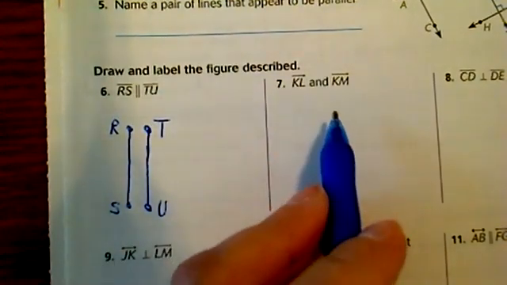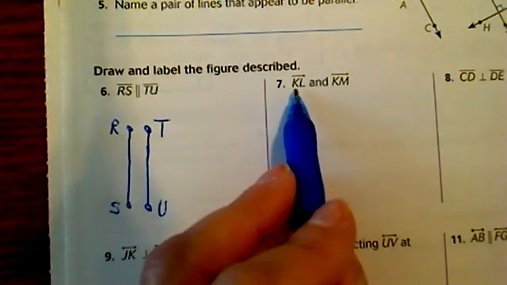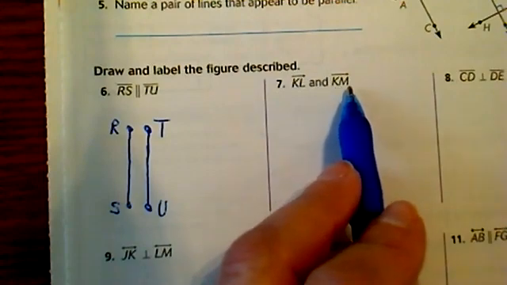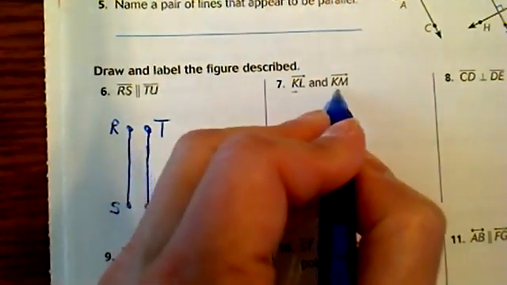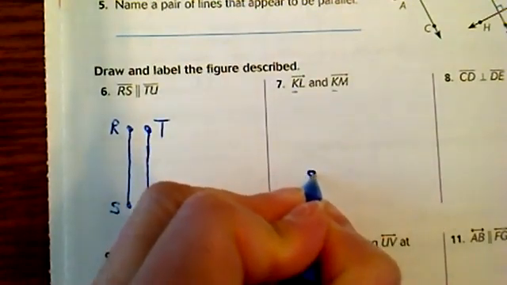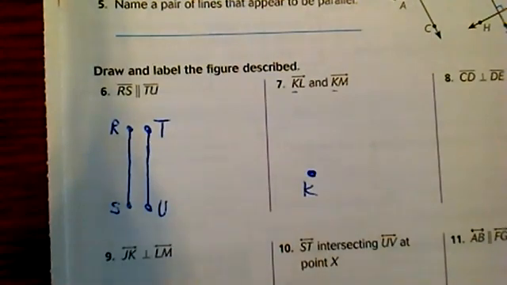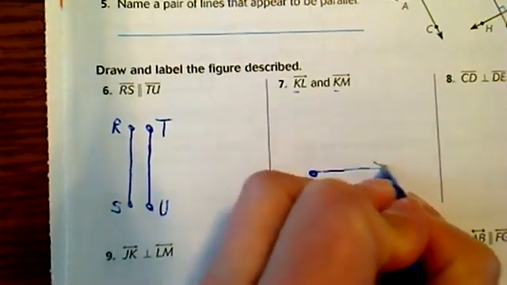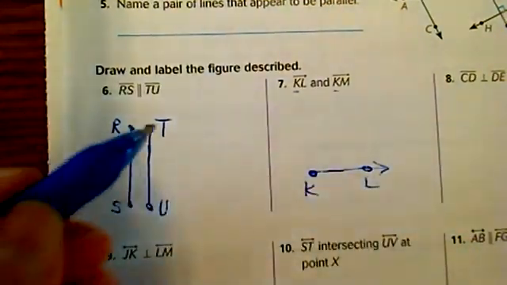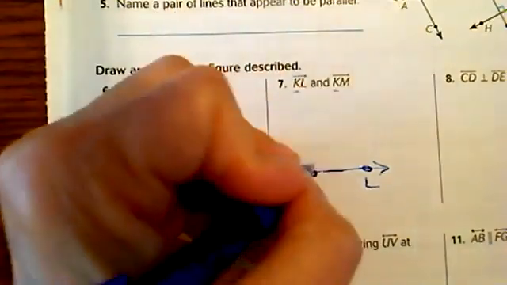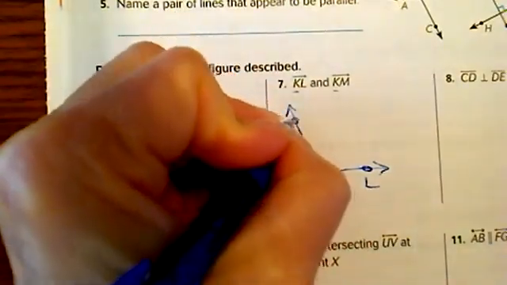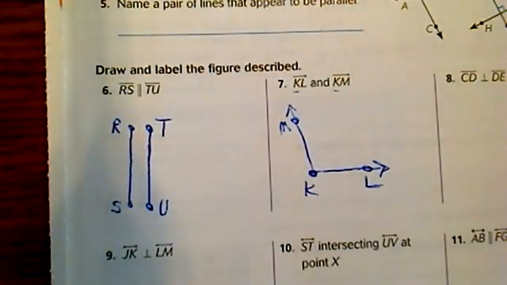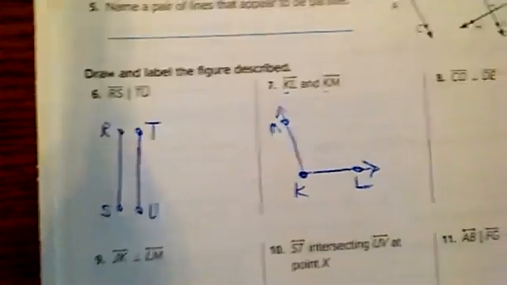How about this one? I have to look closely. This is ray KL and ray KM. I have to notice that they both start with K, so that means one of my points is K. That's where they're both going to meet. So I'm going to make KL, just go out on this side here, and I'm going to make KM, just go up in this direction here. I think my pen's running out of ink. Okay, there we go.